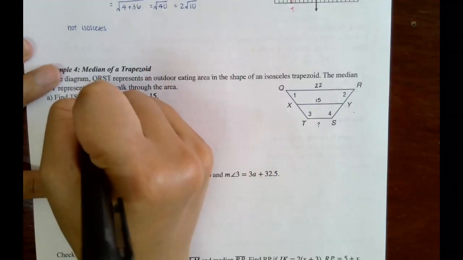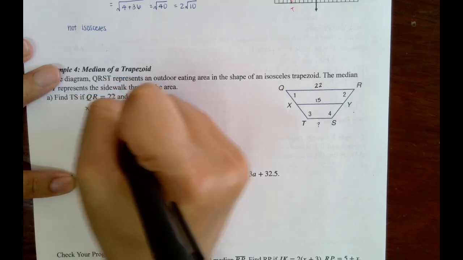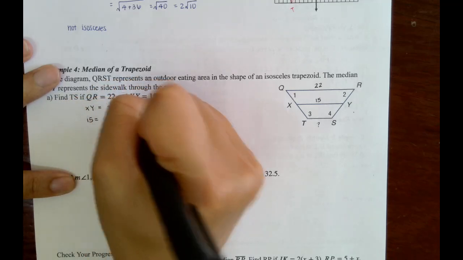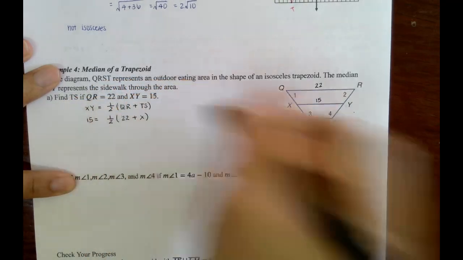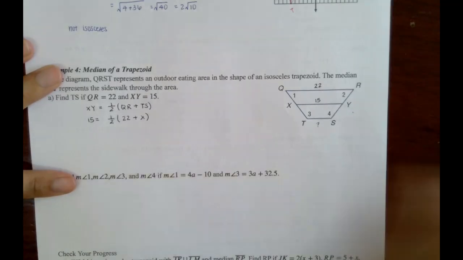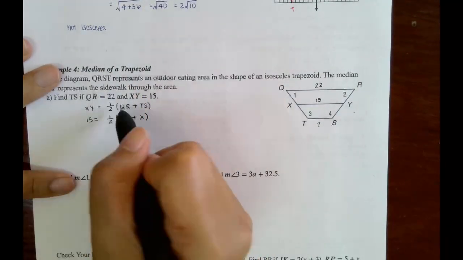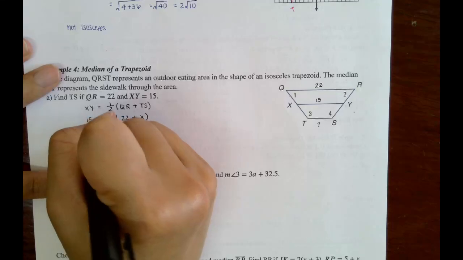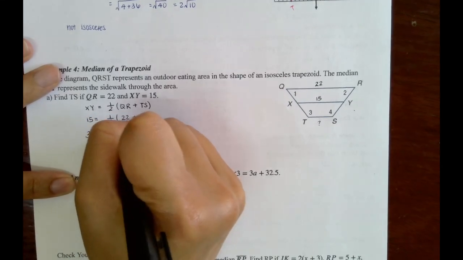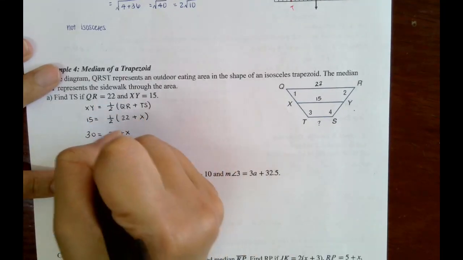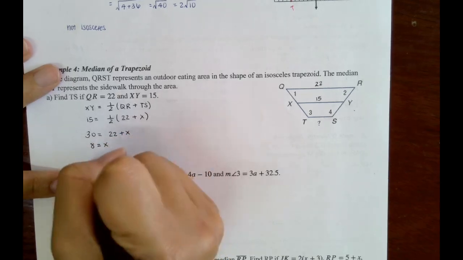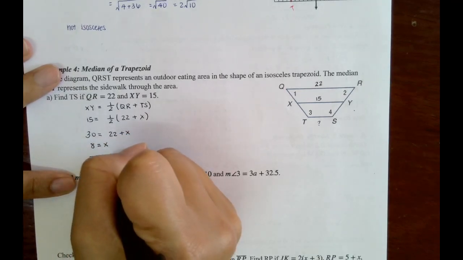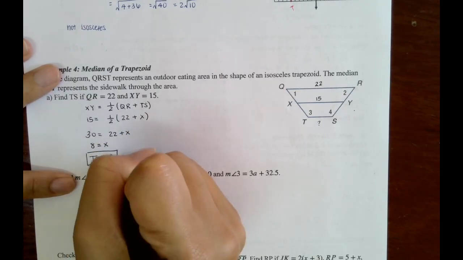I know XY is 15. I know QR is 22. And I'm just going to put X as my TS. Right? So I'm going to get rid of the 1/2 by multiplying 2 on both sides. That gives me 30 equals 22 plus X. Subtract 22 on both sides, 8 equals X. So TS has a length of 8 units long.